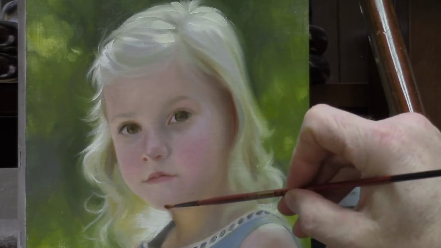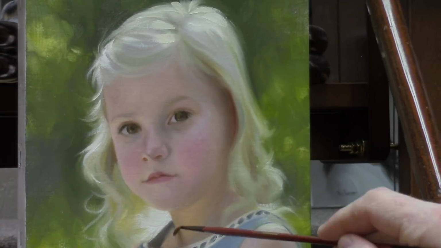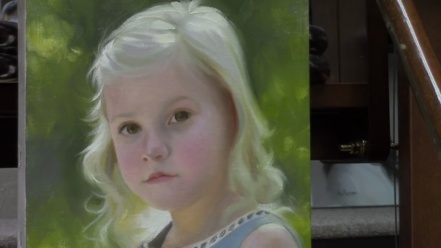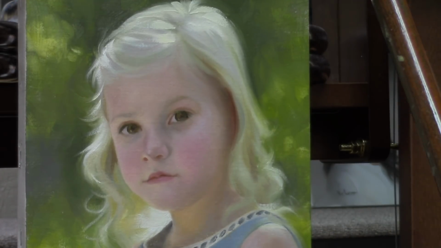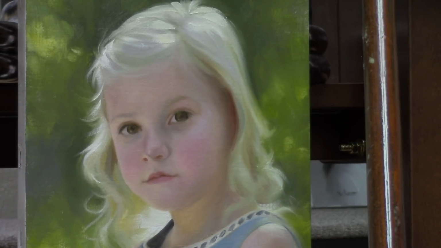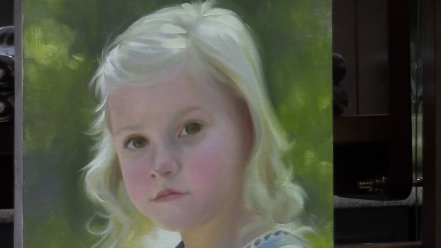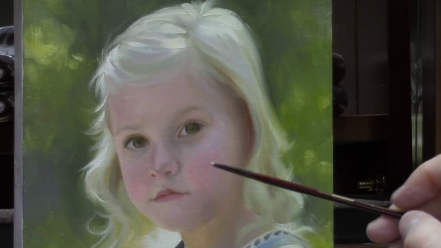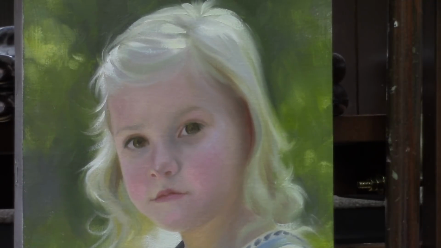Those areas are going to be warmer in comparison to the cooler colors on the top planes, because the cooler colors are being influenced by the blue of the sky, whereas the warmer colors underneath, those planes underneath and the chin, are being affected by the warm reflected light that's being bounced off of the ground outside.